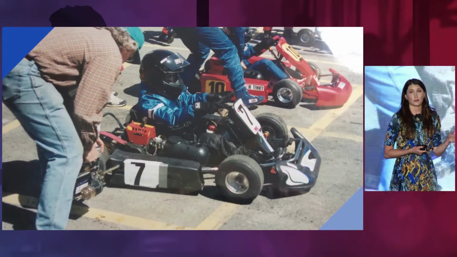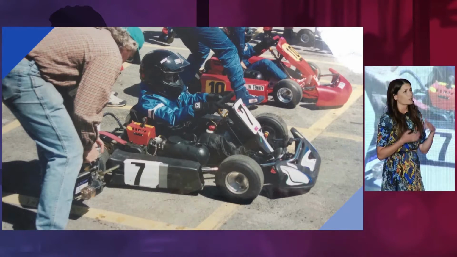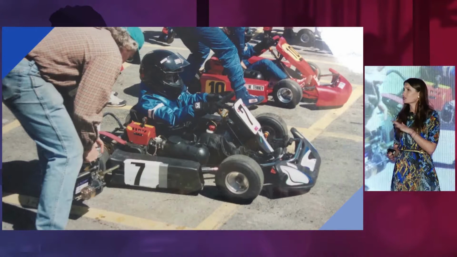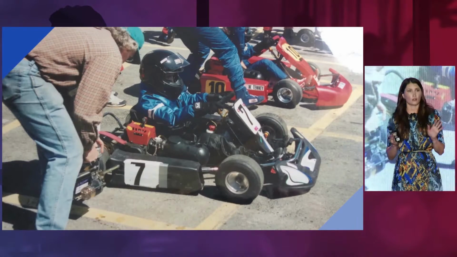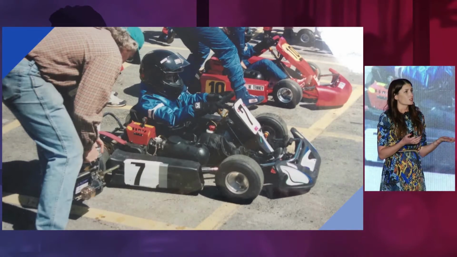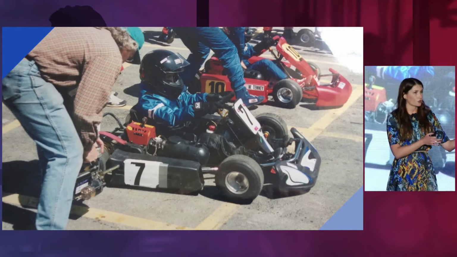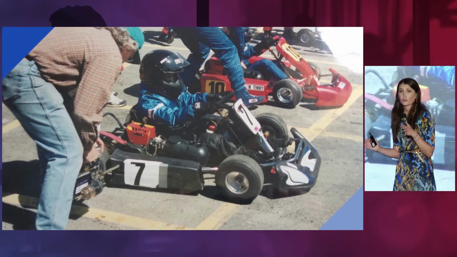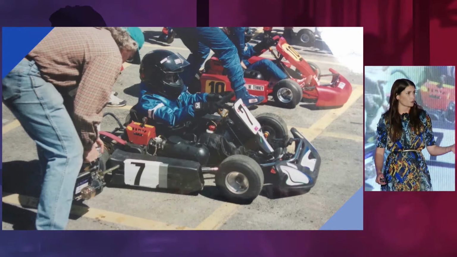So this photo was taken when I was about 11 years old. And I had already proven that I could win races. I was already competitive. But on this particular race weekend, we were just having an off day. And I had asked my parents to make changes after practice to the go-kart, and they did, and we went out to qualify, which is where you go as fast as you can for a few laps at a time to set the starting order for a race.